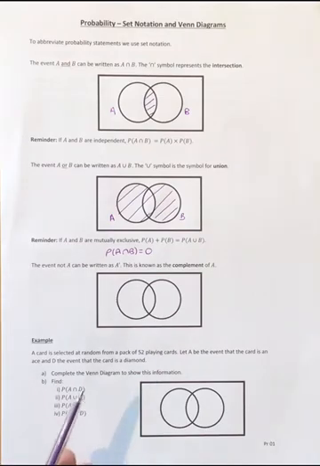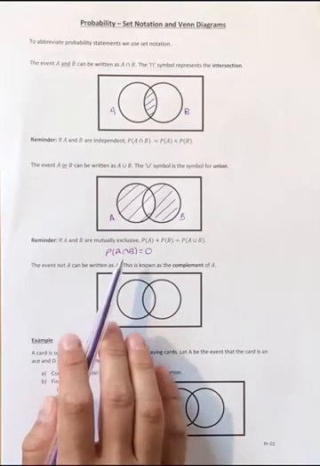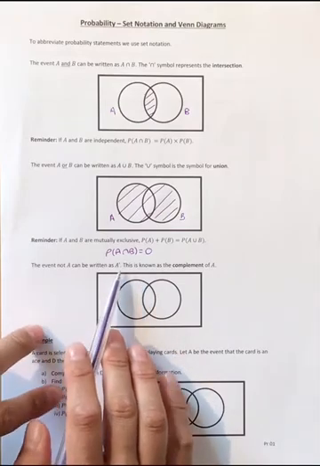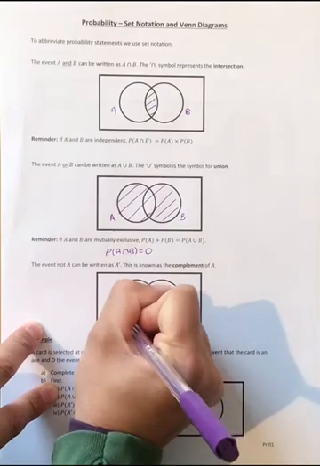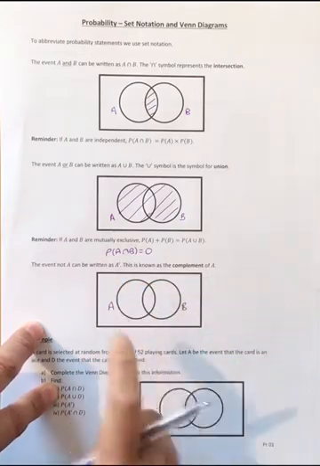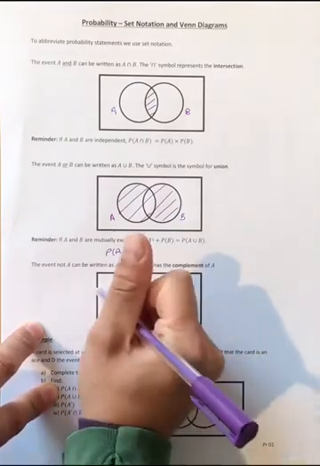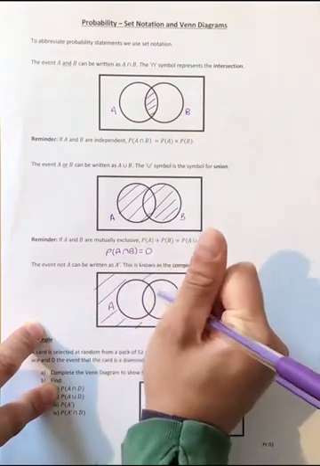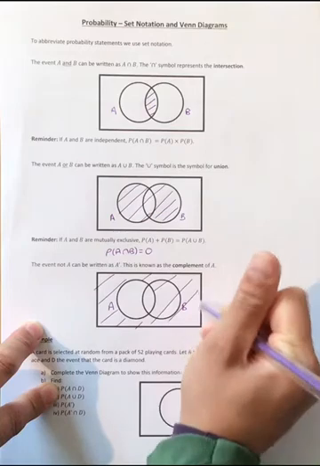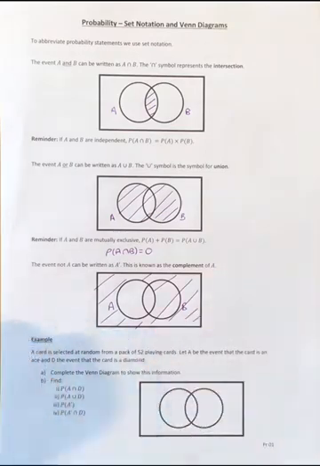We've also got the complement notation, which is just a dash, like an apostrophe. So A dash is the complement of A, and that's everything that is not in A. So if this circle represents A, A complement is everything except for that circle. So that's the only set notation that you need to know.